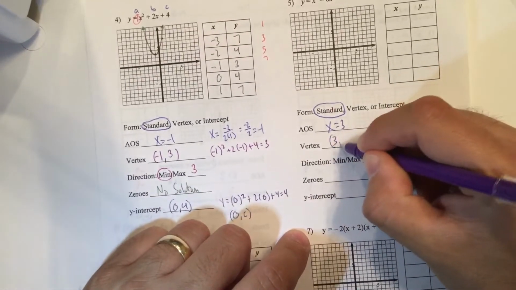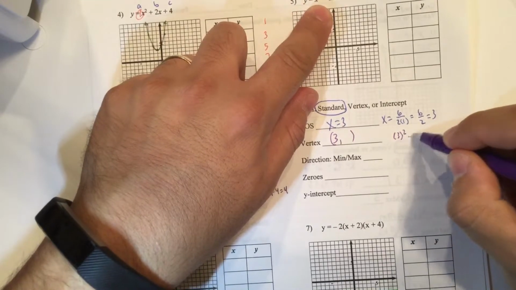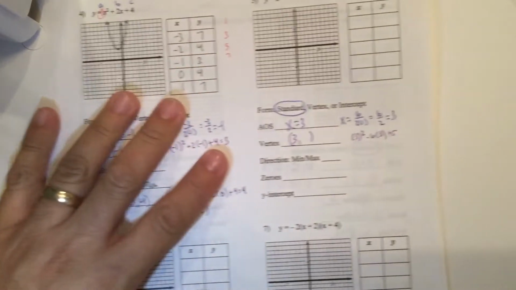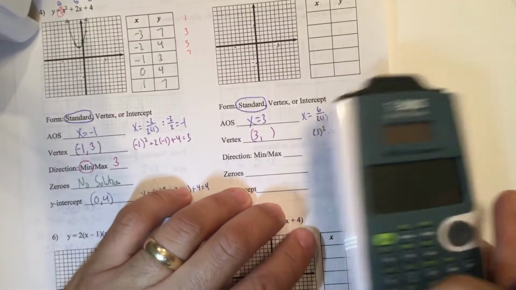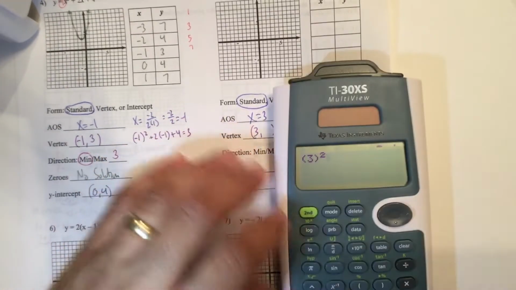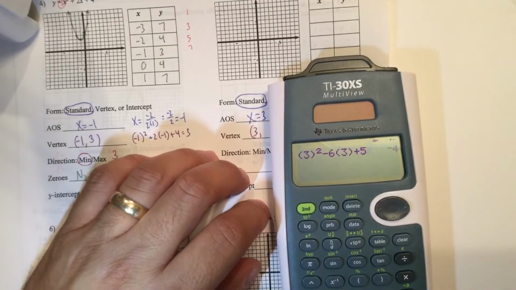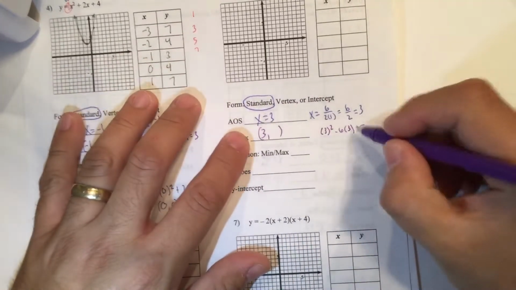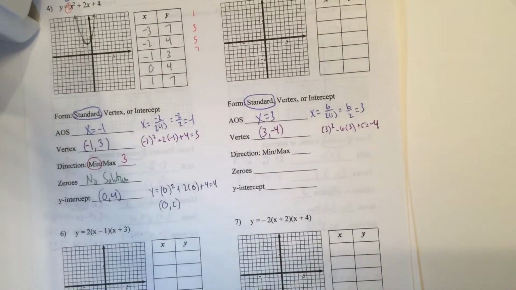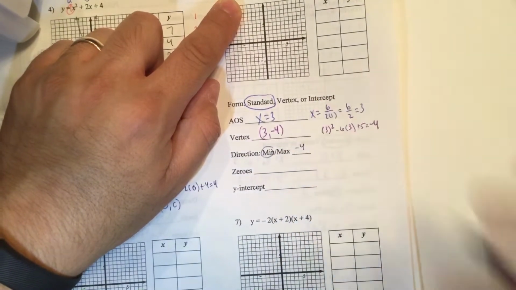Vertex, 3, comma, so we're going to plug 3 into here, so 3 in parentheses squared, minus 6 times 3, plus 5. Type it in the calculator. So we have parentheses 3, close parentheses squared, minus 6 parentheses 3, plus 5. Enter, and we get negative 4. So negative 4. All right. That is going to be facing up, so it is a minimum, and the minimum value is negative 4.